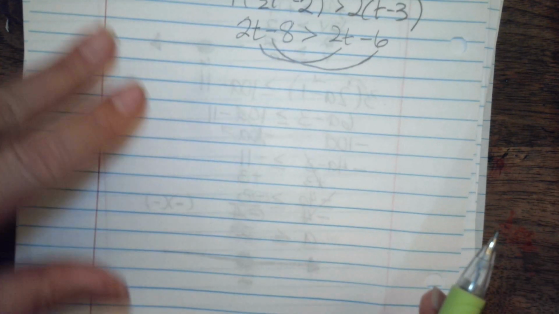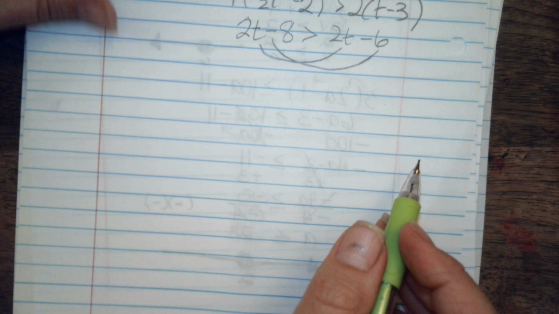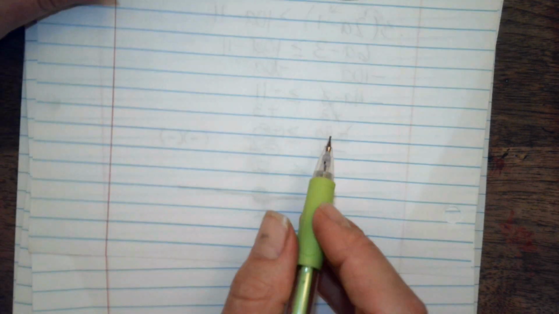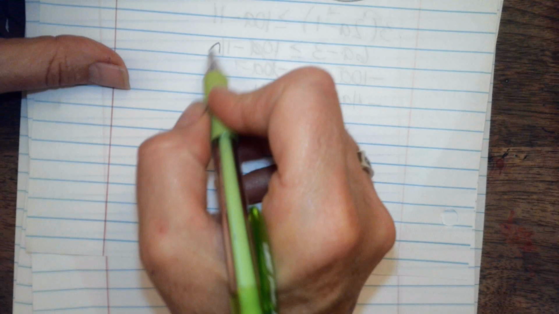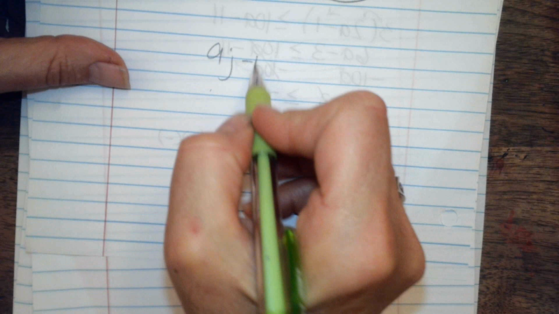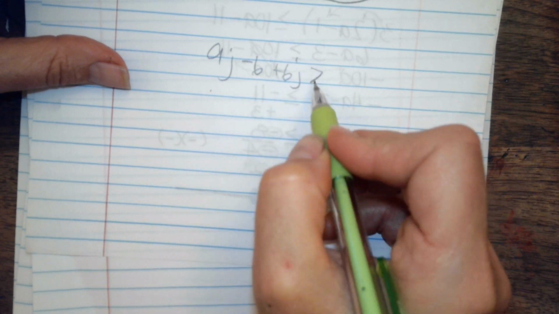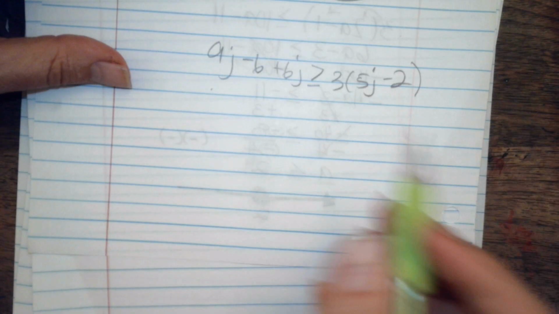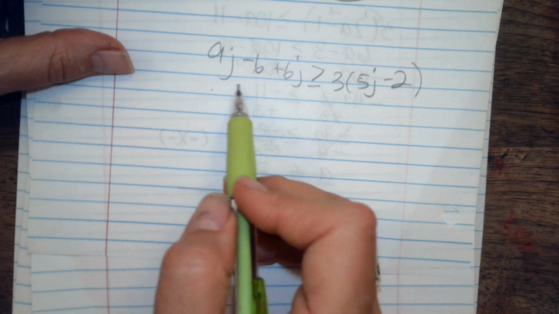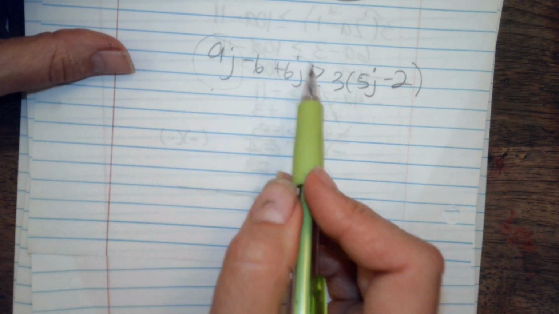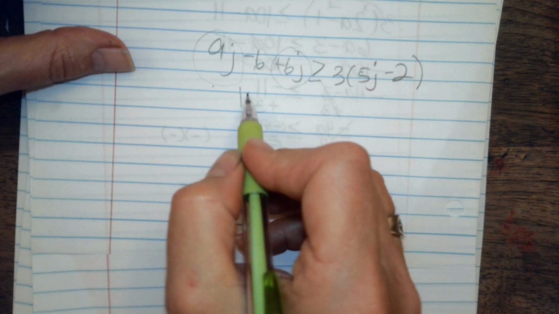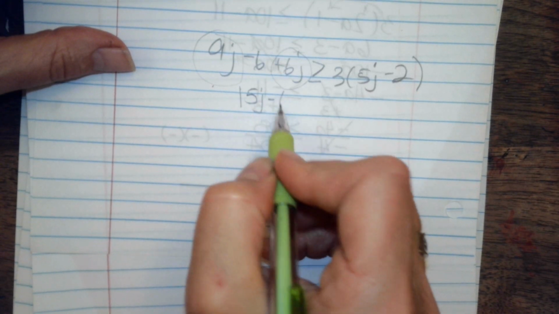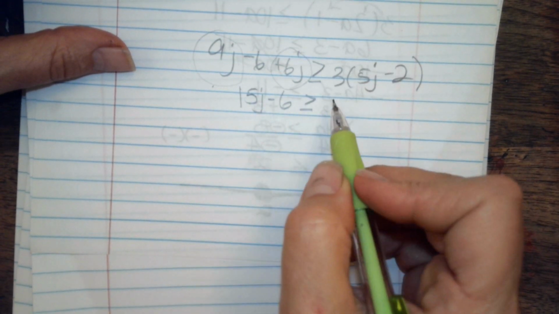We have a different type of problem as well. And it is this one right here. So the first thing I have to do on this side is combine like terms. I have a 9j and I have a 6j. That makes 15j minus 6 is more than or equal to.